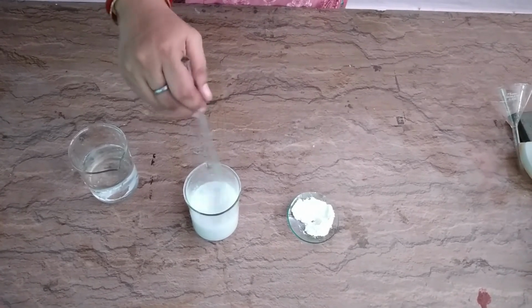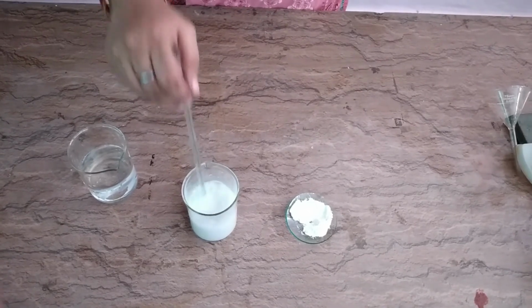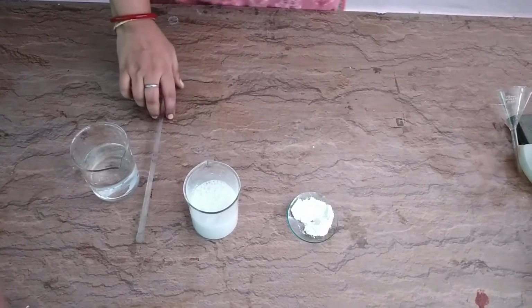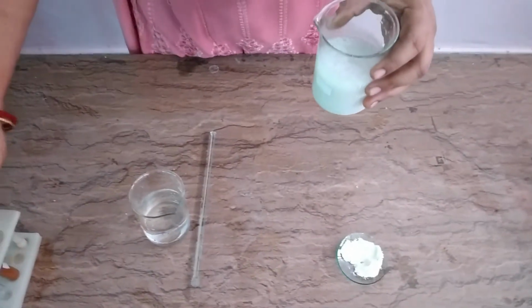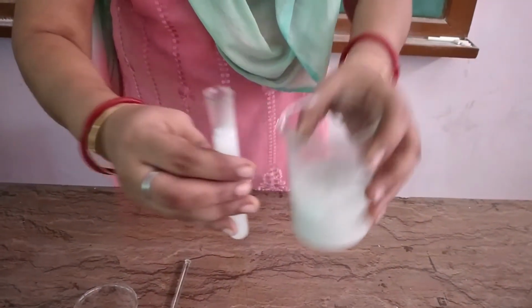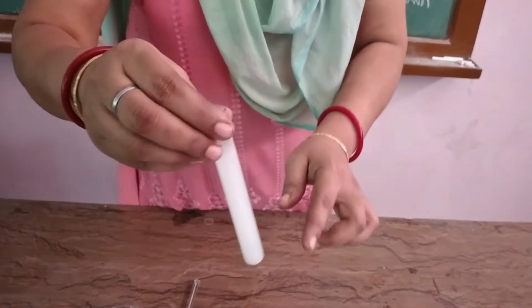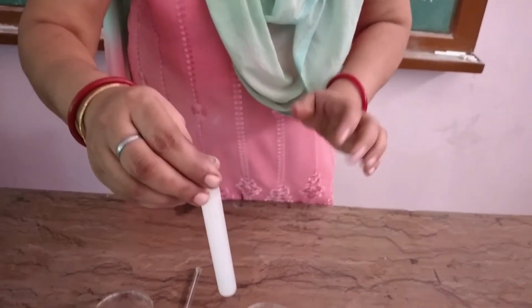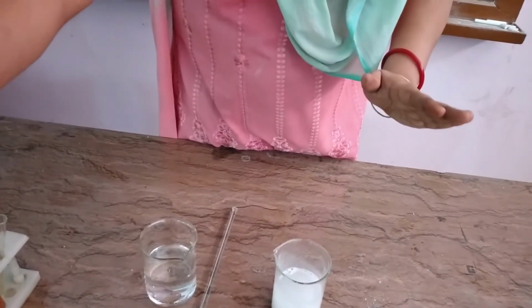We will check it with the transparency, the stability and the filter paper test. So now again I am placing a small amount of this in the test tube and leaving it for 10 to 15 minutes, and then we will check whether the particles have settled down or not.